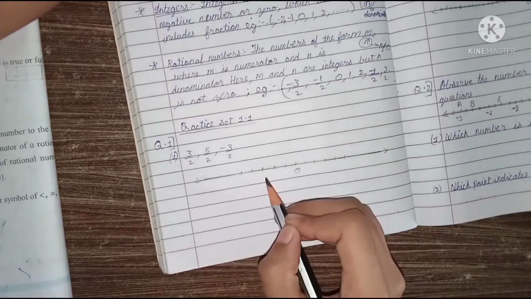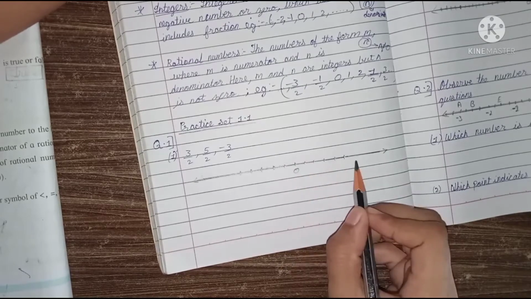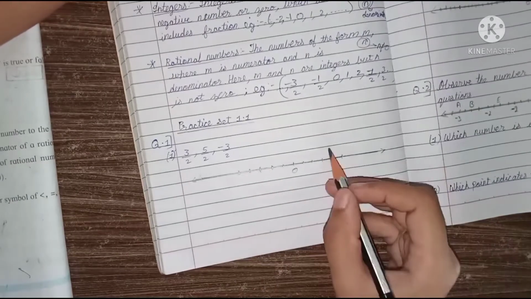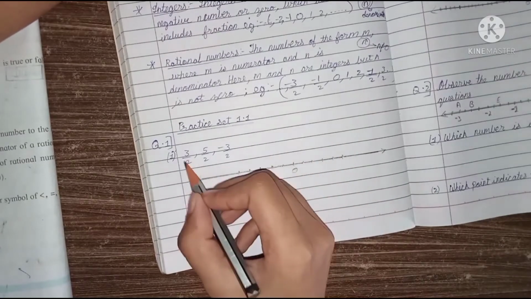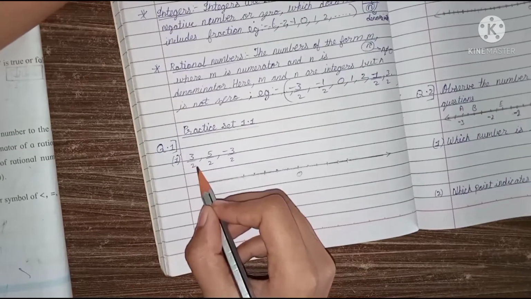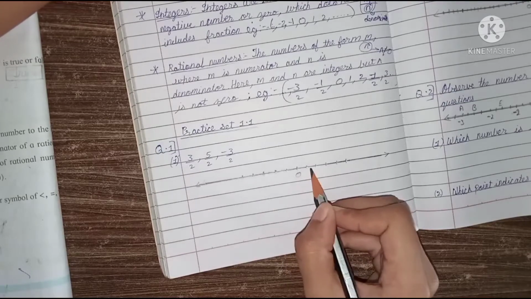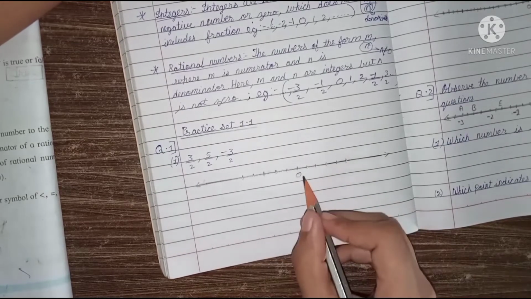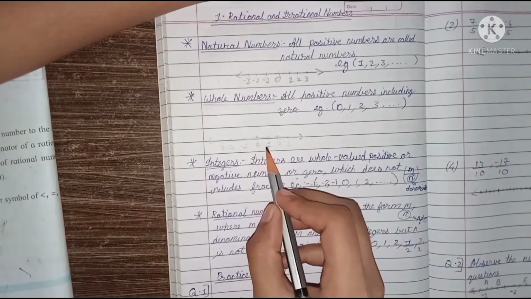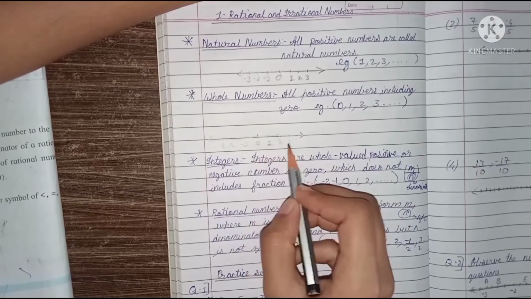Now here for the first question we have plotted the number line. All the numbers on the right hand side of 0 are positive, and on the left hand side of 0 we plot negative numbers. In the question we are given 3 by 2. First we have to see the denominator. The denominator here is 2, which means each unit is divided into 2 parts. What is a unit? 0 to 1 is 1 unit, 0 to 2 is 2 units, and 0 to 3 is 3 units.